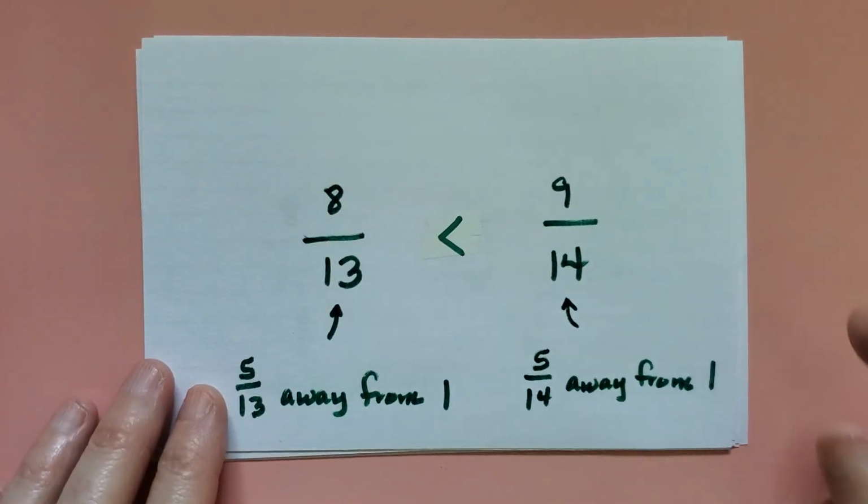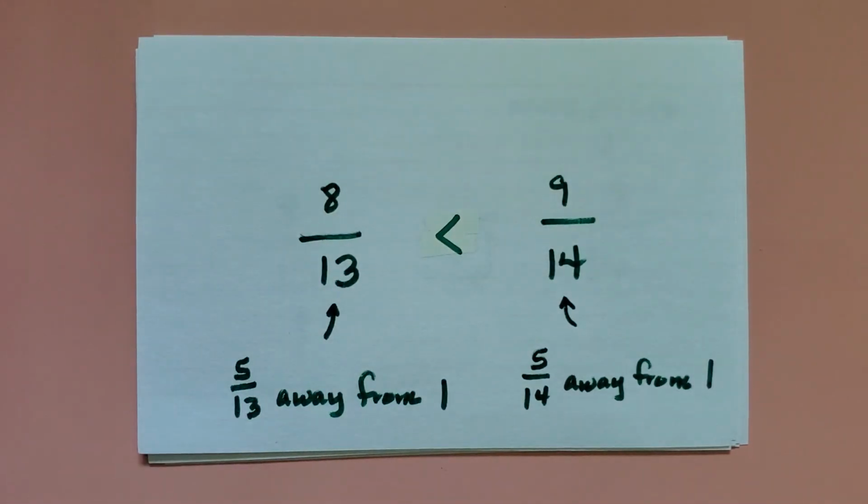One thing that you may have noticed about these particular fractions is that they both have a difference of 5 between the numerator and denominator. In other words, they are each 5 pieces away from a whole. So 8/13 is 5/13 away from one whole, while 9/14 is 5/14 away from a whole.